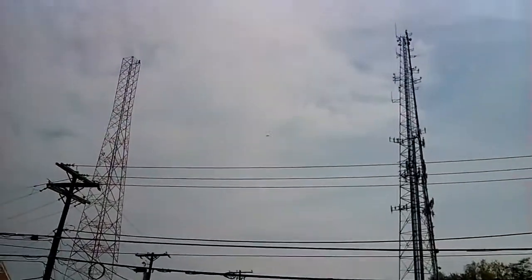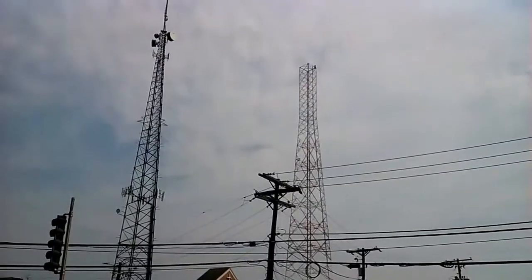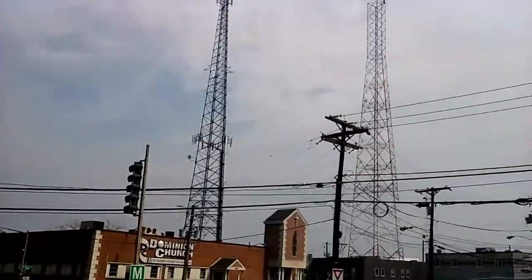Communication right there. There's no need for satellites when you got these every 20 blocks all throughout the United States. See the power lines as well? They go for miles all around the United States as well. Everywhere you look is power lines.